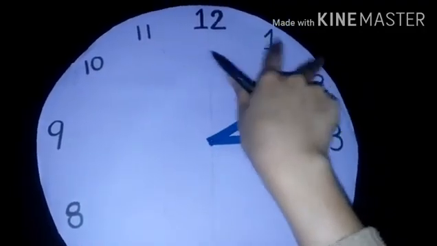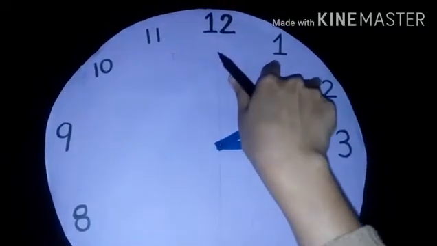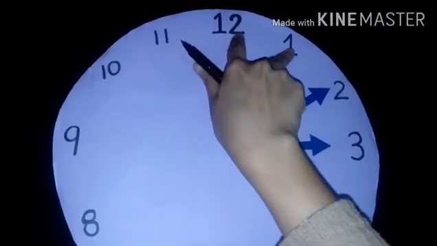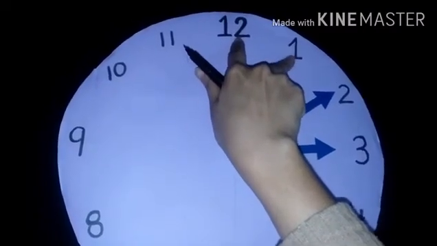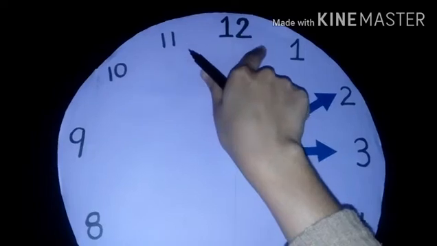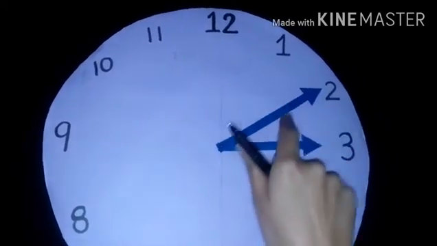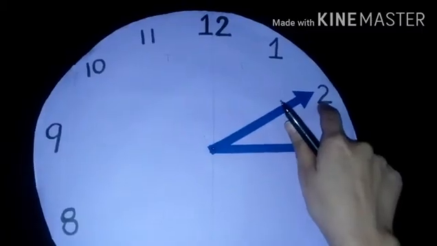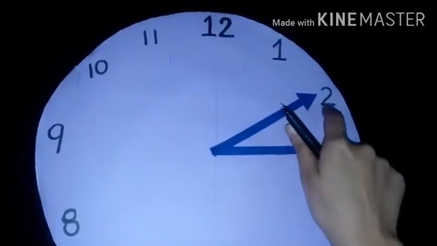Always there are 5 small markings on each number. So that's why the clock follows the table of 5. According to the table of 5, 5 plus 5 is 10. So when the long hand is on 2, it means the time is 10 minutes. 5 twos are 10.